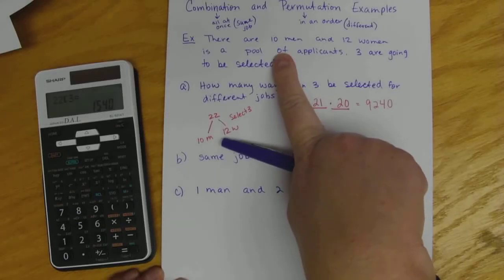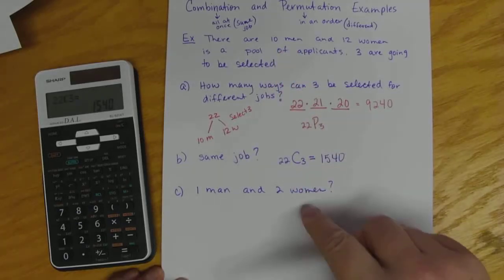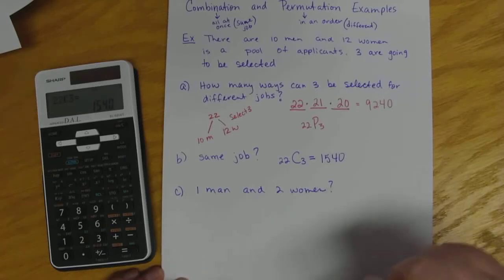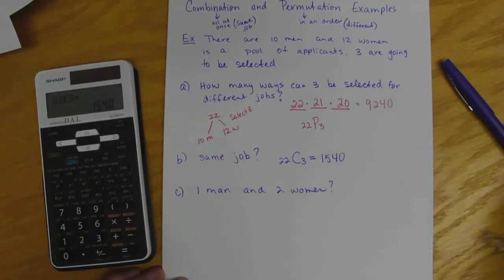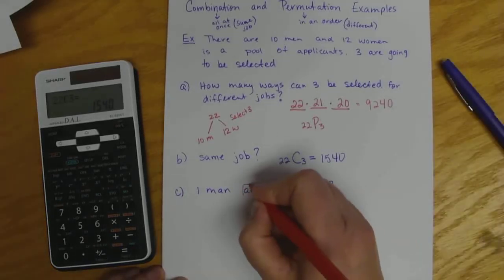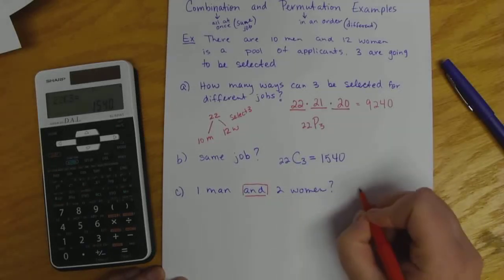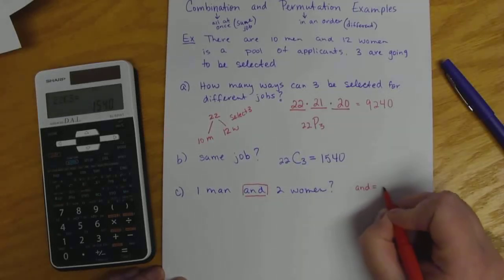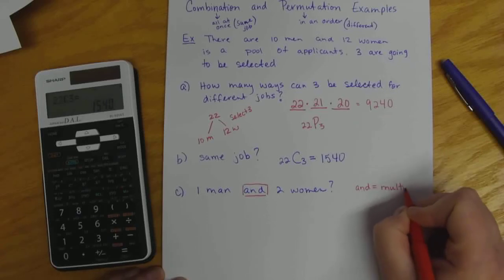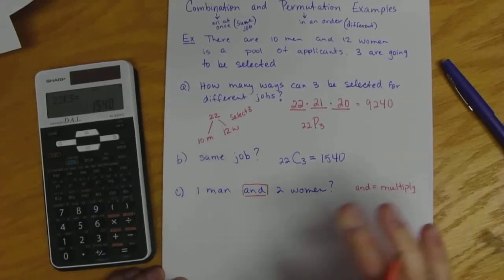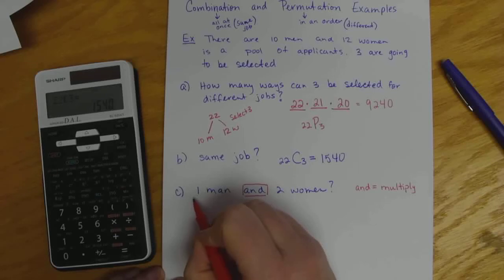There's 10 men, so there'd be 10 ways to choose 1 man. But 2 women, there's lots of different combinations of that. In counting principles and in probability, the word and is important, and it means multiply. So anytime you would say something with and, you would mean multiply.